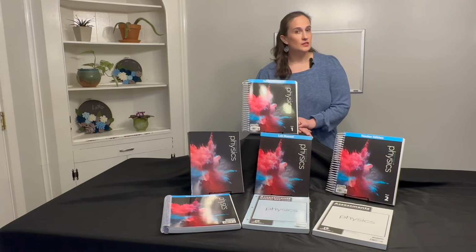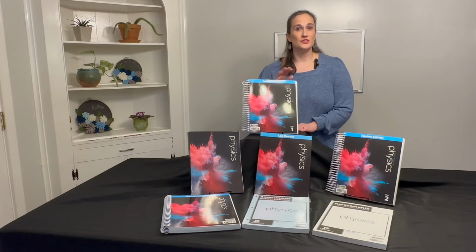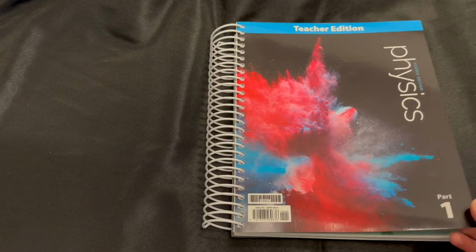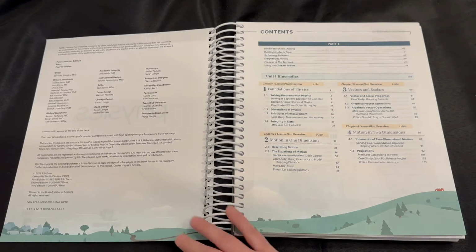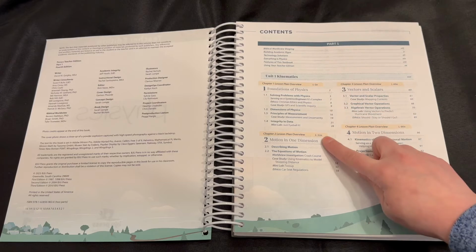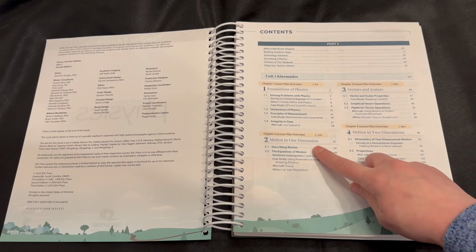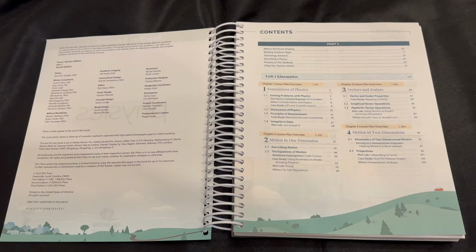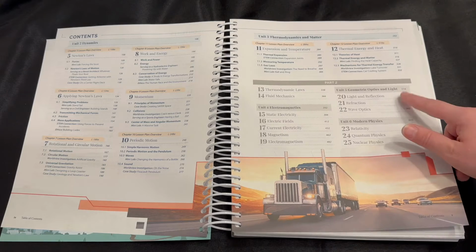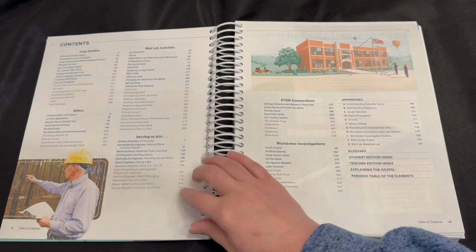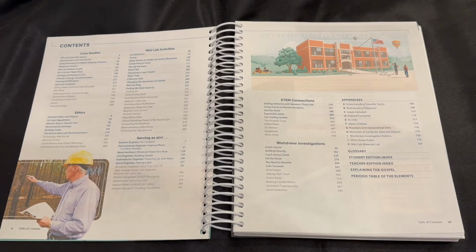Now let's start taking a look inside our books. We're going to start with our Teacher's Edition. In your Teacher's Edition, you will have a table of contents listing the name of each chapter, as well as the sections within that chapter. You will notice some things will be colored in gray. This means that it is in Part 2 of your Teacher's Edition.